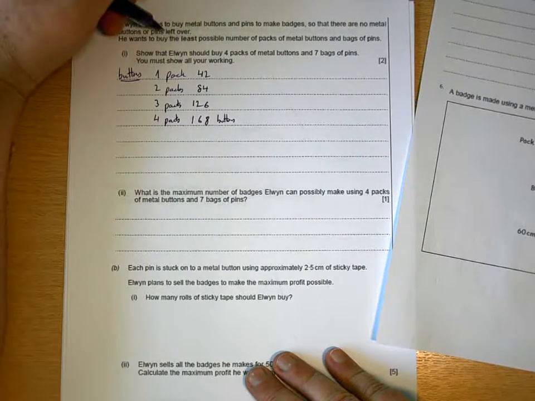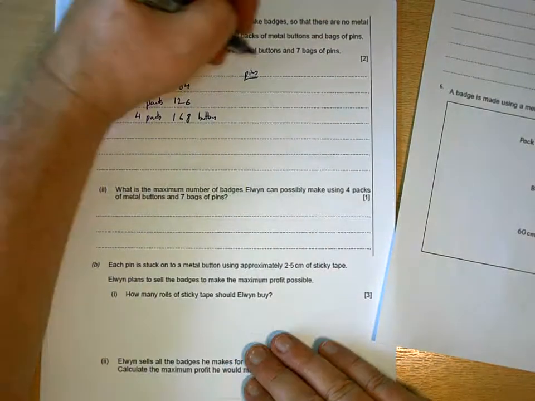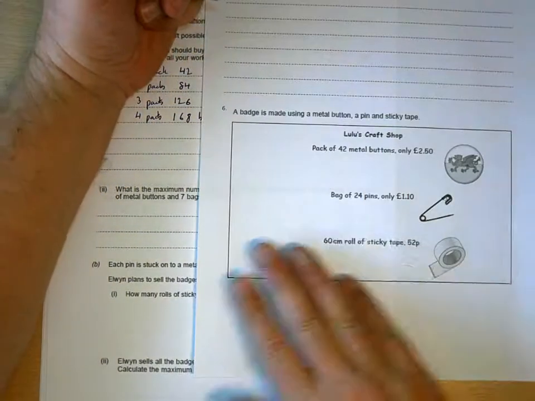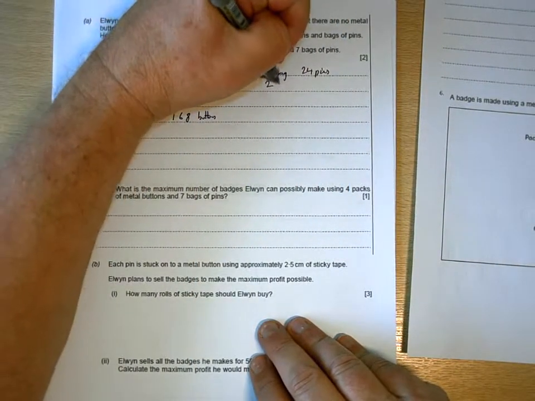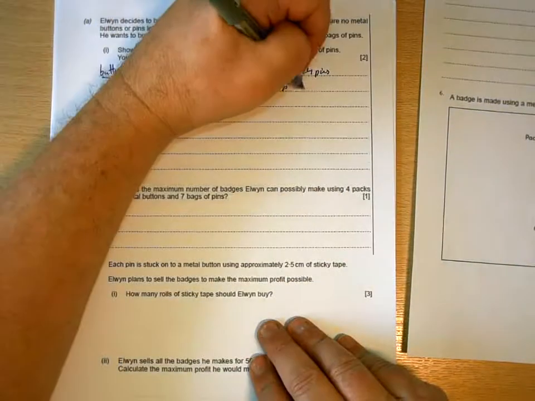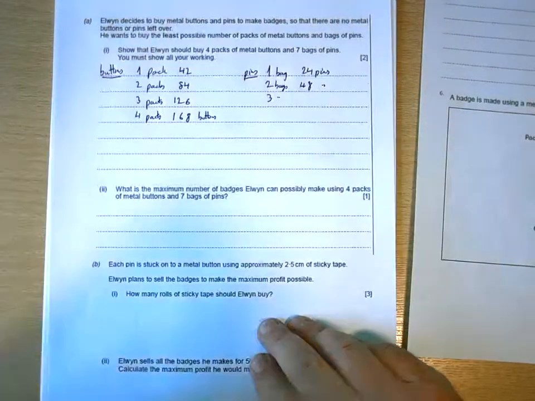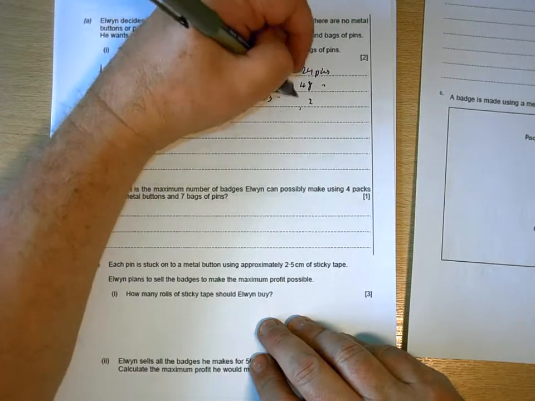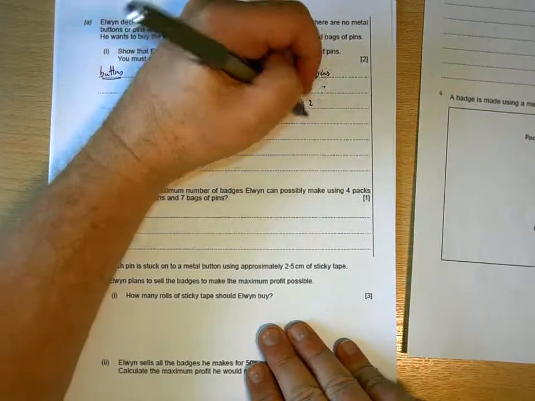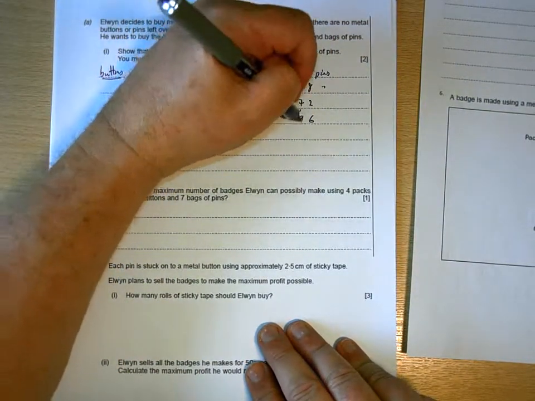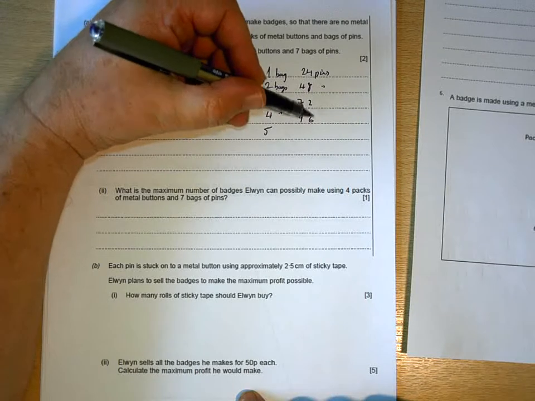Now if we consider pins, so pins, 1 bag has got 24 pins. So 2 will have 48 pins. 3 will have 72 pins. 4 will have 96 pins. So all I'm doing here is adding 24 to whatever that number is there for the next one.